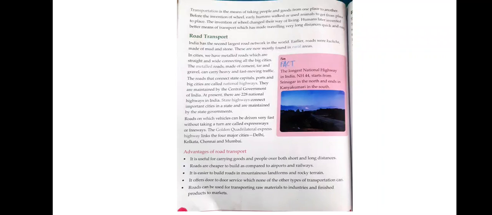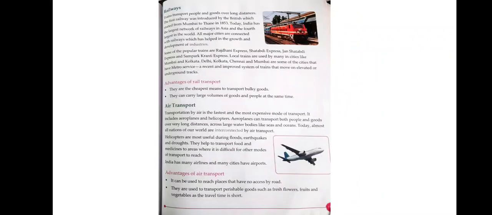As you know, we are going through chapter 14, transport and communication. In this chapter we have talked about transportation, road transport and rail transport. What is transportation? Transportation is a means of taking people and goods from one place to another. We have talked about road transport. India has the second largest road network in the world, and we have talked about railways. India has the largest network of railways in Asia and the fourth largest in the world.